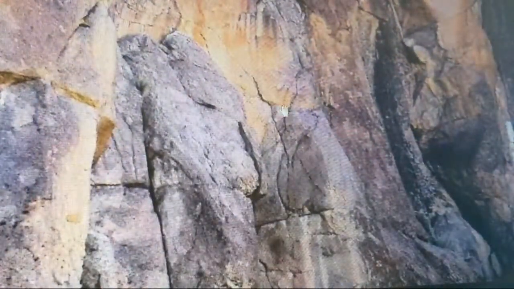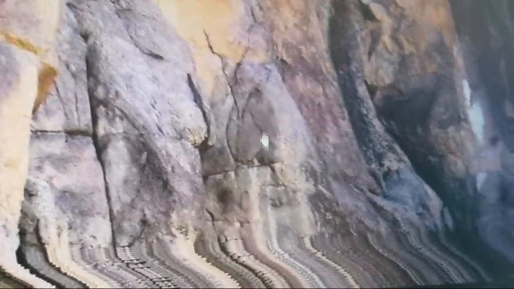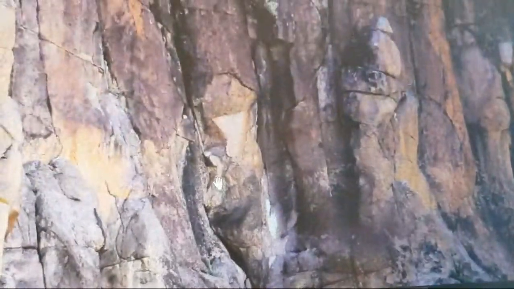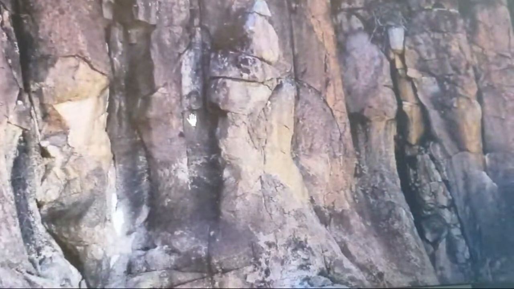See these eyes, mouth, nose, mouth right there, and somebody standing over here too. People, figures in there. See, there's somebody back here.